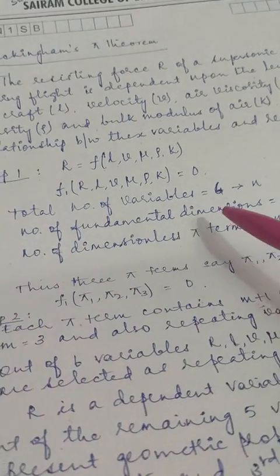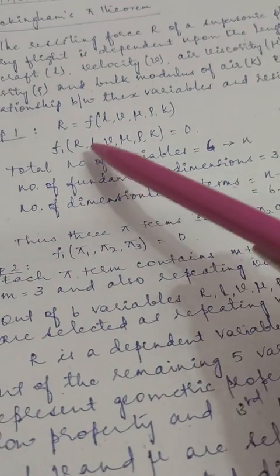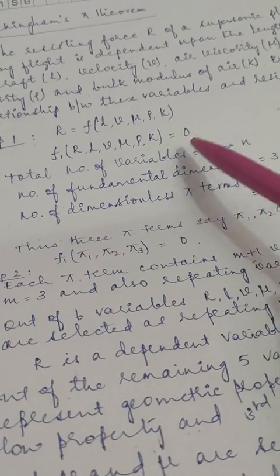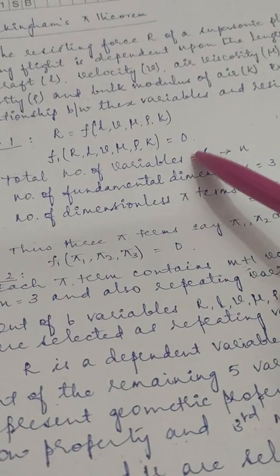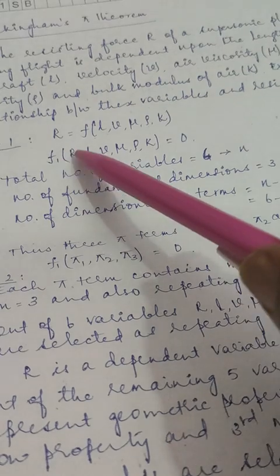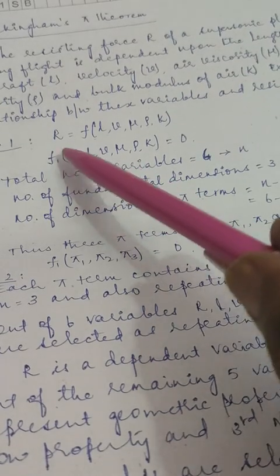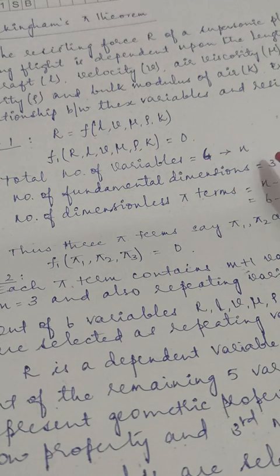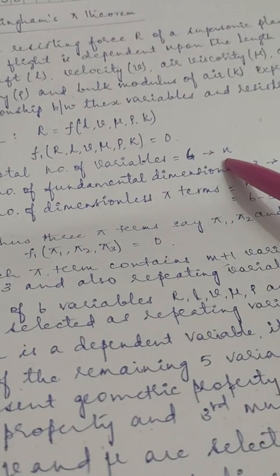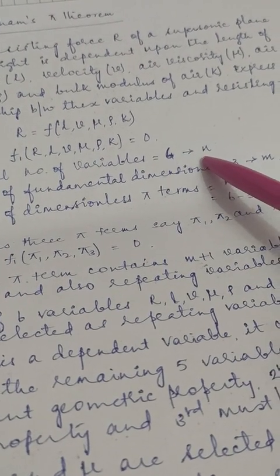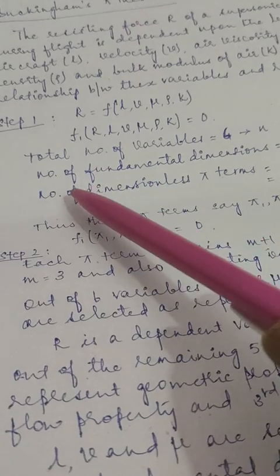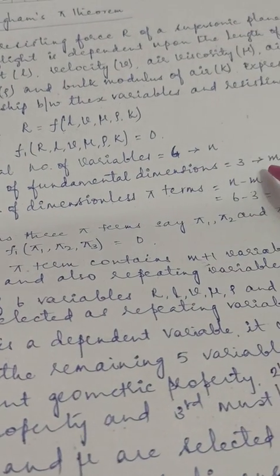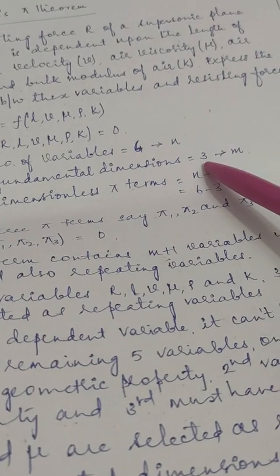Now the total number of variables in the given problem is 6. N is equal to 6, out of which 1 is the dependent variable, that is R, and the remaining 5 are independent variables. Now the number of fundamental dimensions is m equal to 3.